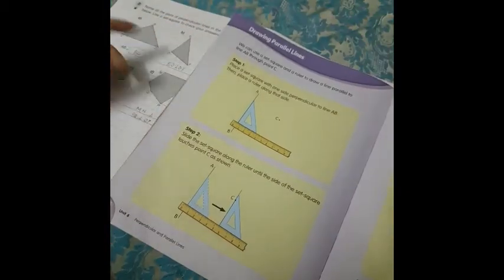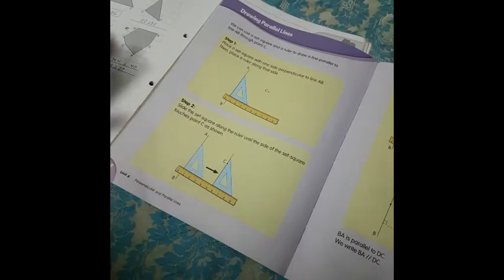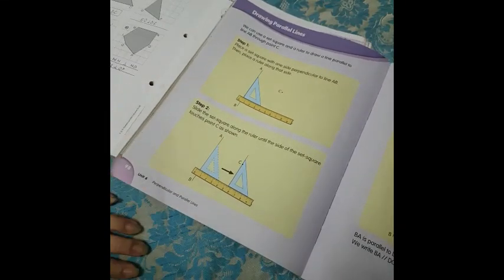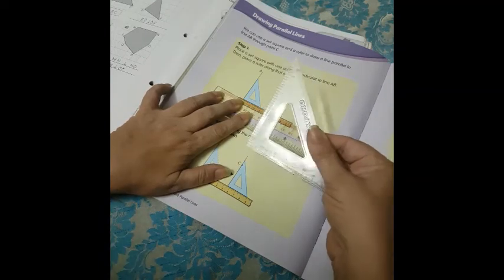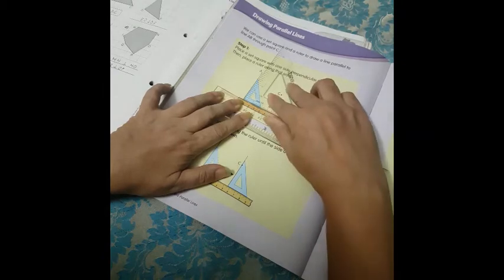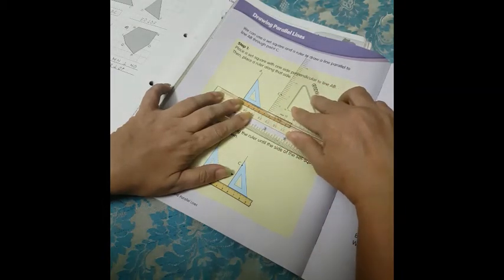Alright, now this was in your course books on page 98. So I'm going to quickly show it over here so that you know how to check your parallel lines. So what you need to do is you place the ruler across the line like this, and then you move your set square along the ruler to find the parallel lines.